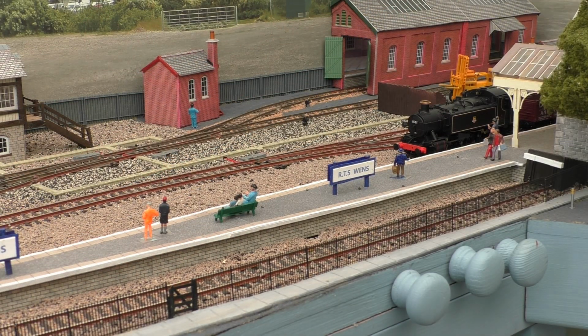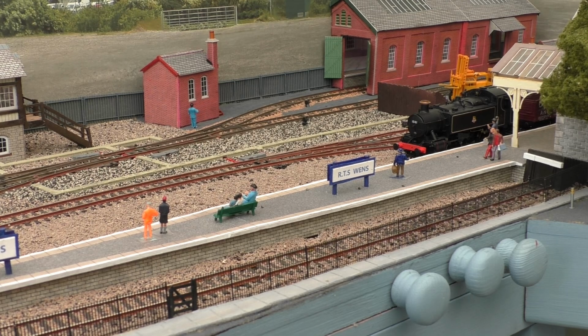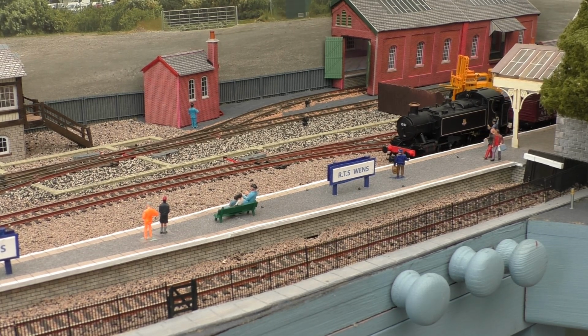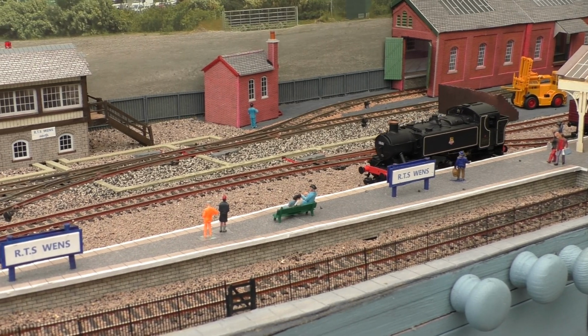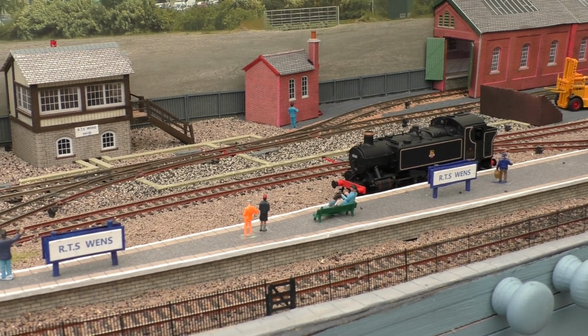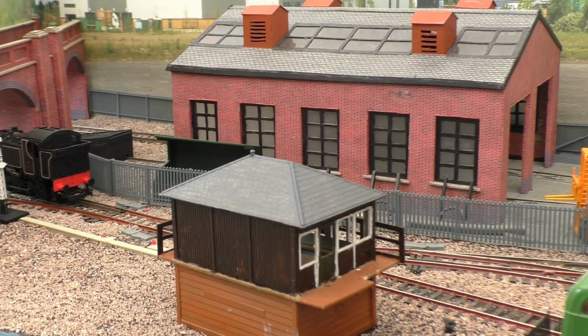So let's get the 15XX out and pick up the other wagons, and then we can get this train off on to its destination to be used on a bigger train.